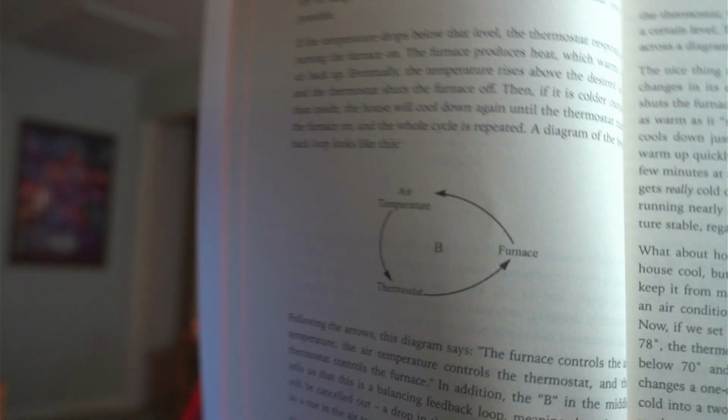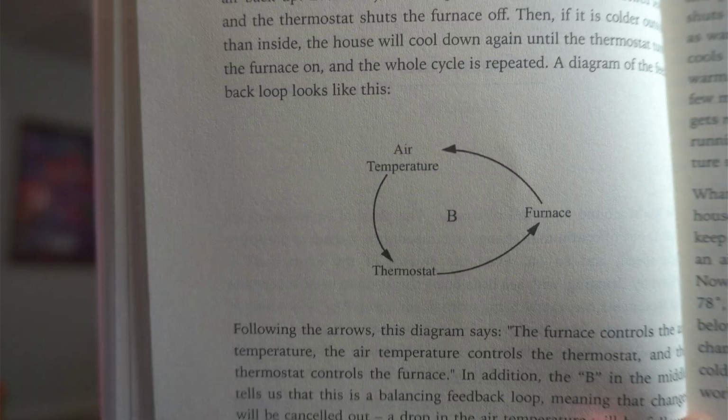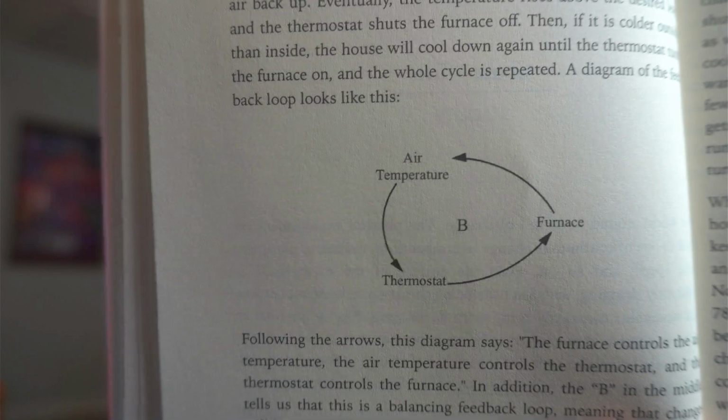Causal loops and self-sustaining loops come in various different ways in various different industries and aspects of life. So I'm going to show you a few of these causal loops because that's what this chapter is all about. It's explaining the various different ways causal loops exist in our reality. One in particular is air conditioning, air temperature, furnace, thermostat. That's one.